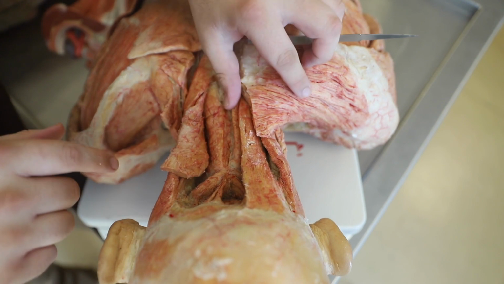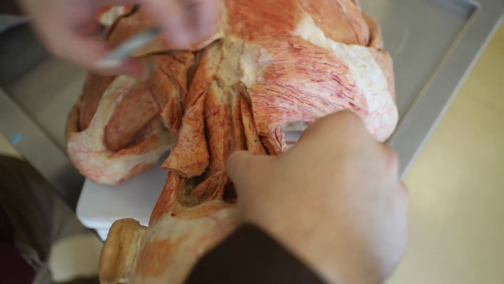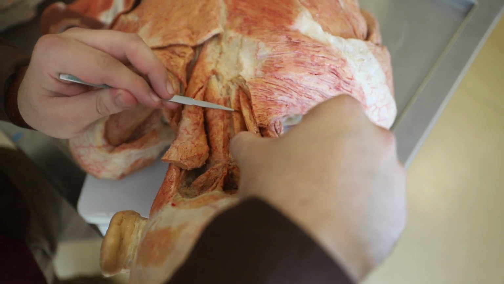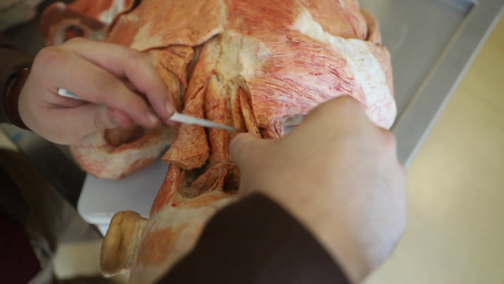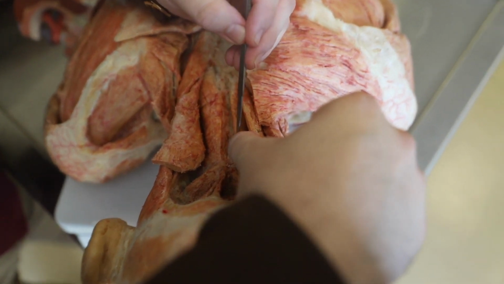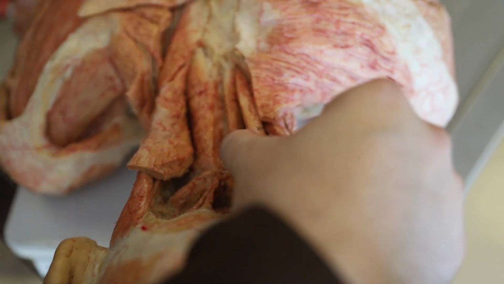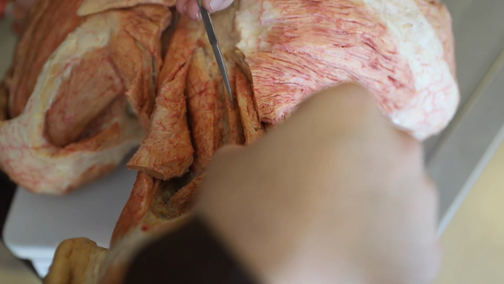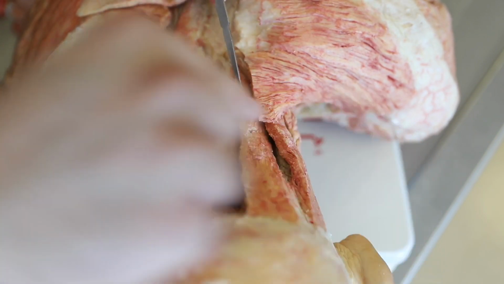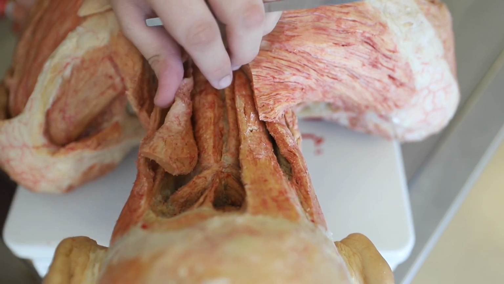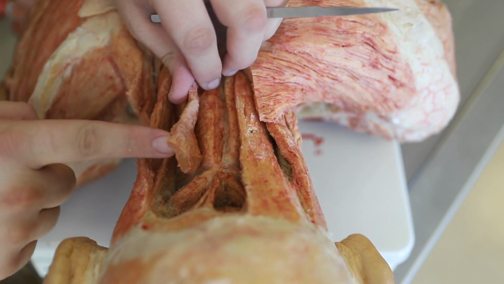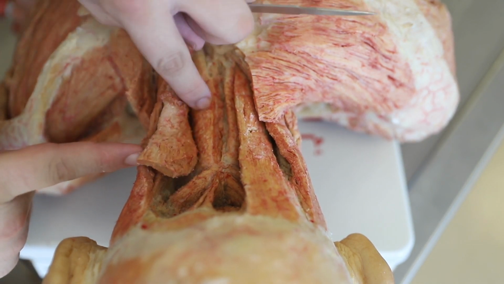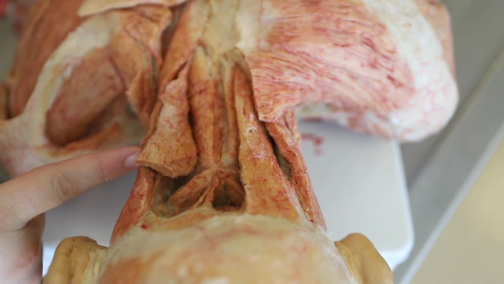Underneath the semispinalis capitis, if you see, we have another muscle. This is the semispinalis cervicis, and this is the capitis. Again, this is the semispinalis capitis, and this is semispinalis cervicis.